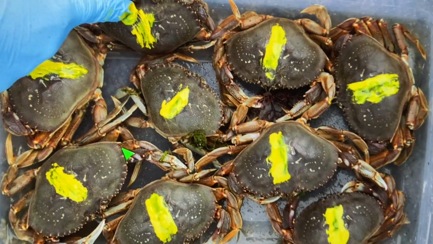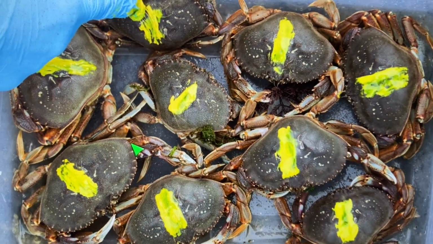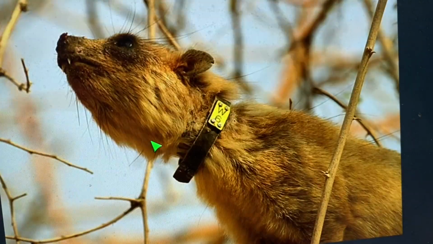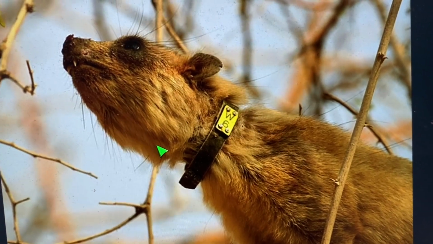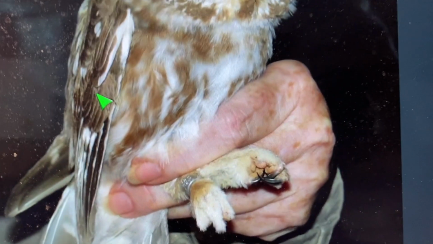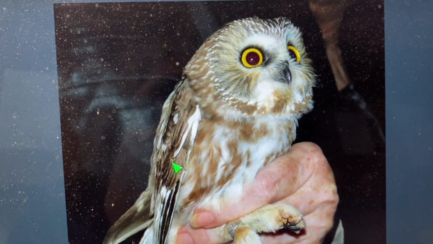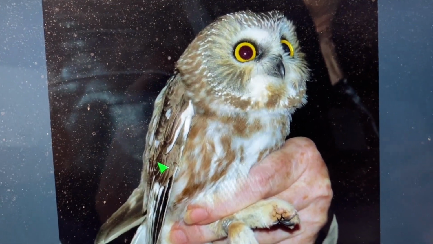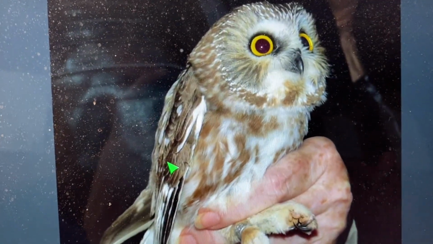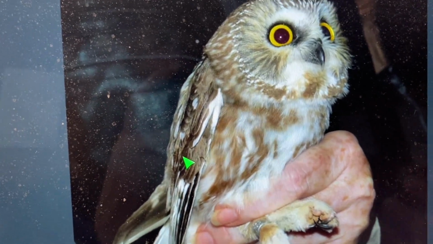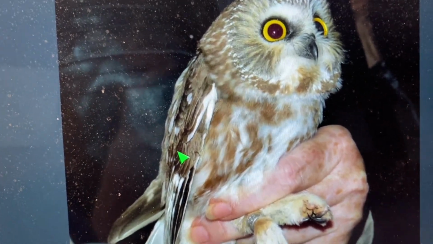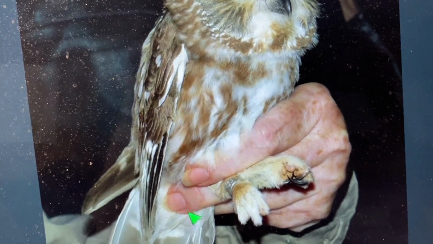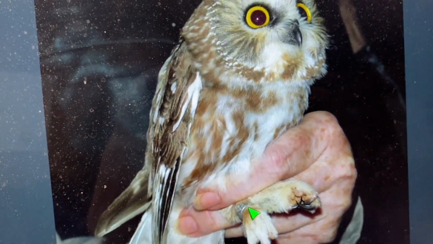Right? How do you mark? You just mark them. Sometimes with paint, like these crabs, or a lot of times wildlife biologists will use bracelets or necklaces, or here's an anklet for an owl for counting populations. That's why they do that, so they can estimate populations. They tag individuals, they collect data on individuals, and then they let them go, but they're marked. So if they ever get caught again, it can be used to estimate population size.